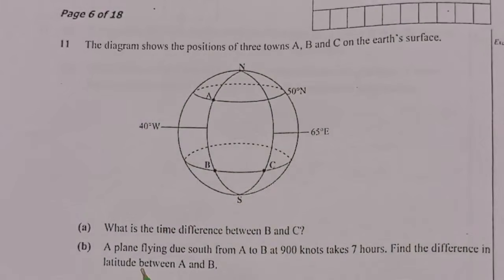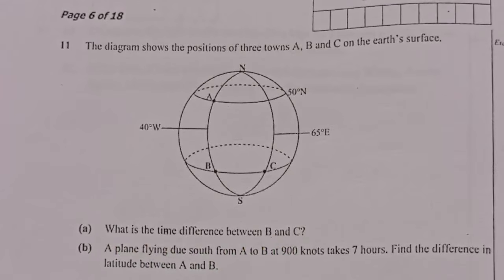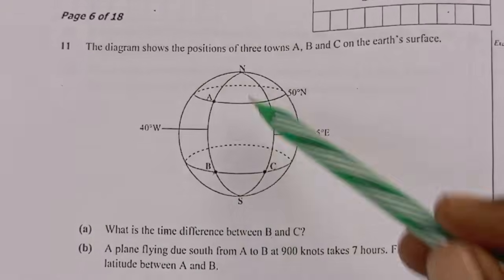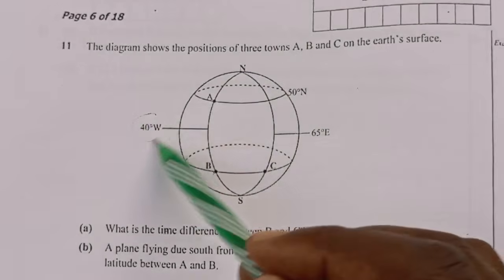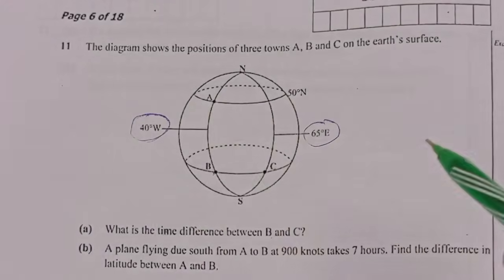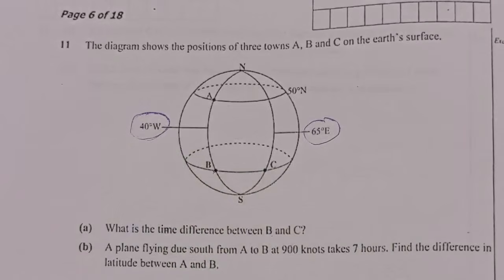The first question is telling us: what is the time difference between B and C? Where is B? B is here, C is there. Time is measured in longitudes. So this one is 40, this one is 65. This is east, this is west, different directions, or some people will say different hemispheres.